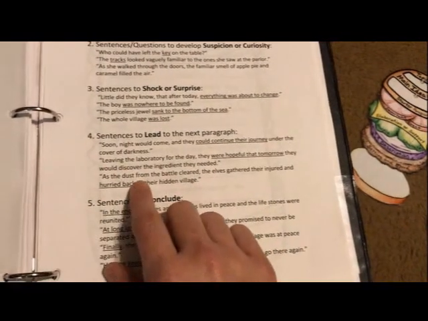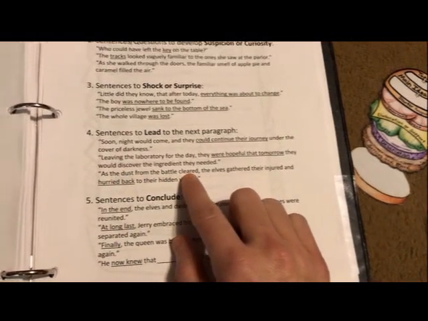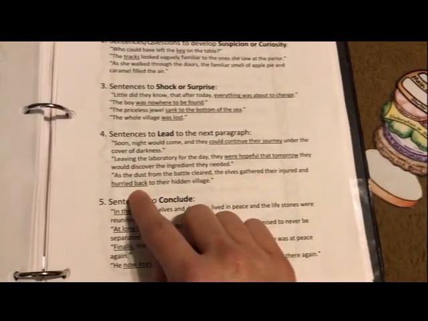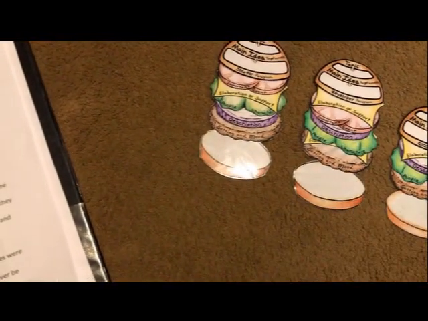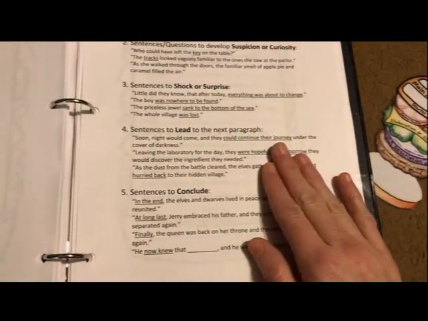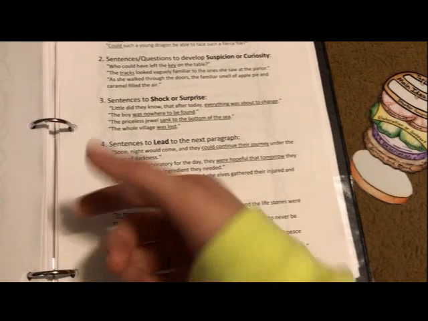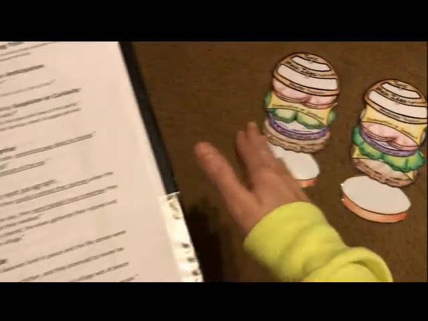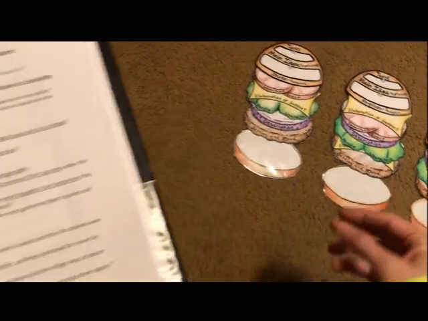So, let's see what this one leads you into the next paragraph, okay? As the dust from the battle cleared, the elves gathered their injured and hurried back to their hidden village. So, it tells you that everybody's leaving, and it tells you where they're about to go, so this next one is probably going to be about the hidden village, right? So, that's leading your audience into the next paragraph. You're almost showing them what the next paragraph is going to be about. And you're just taking them from this paragraph, gathering their injured, and going back to their village. So you're kind of showing them both things. You're telling them what's happening here and what's about to happen next.